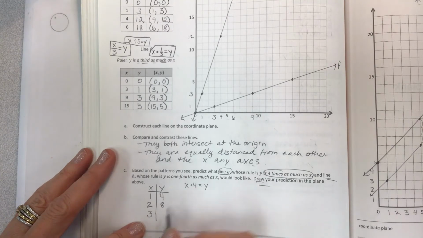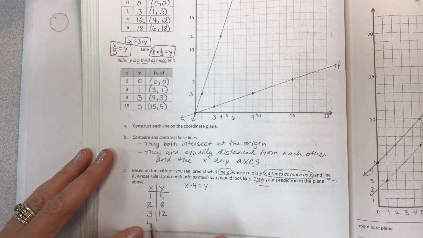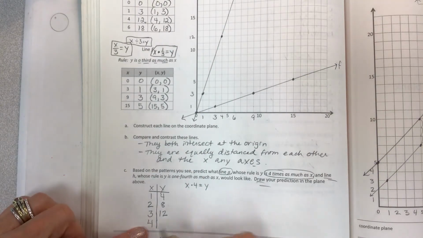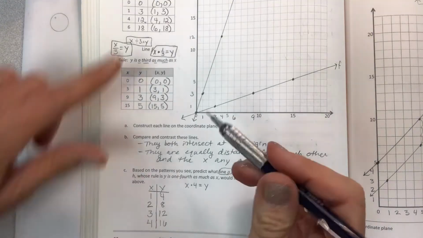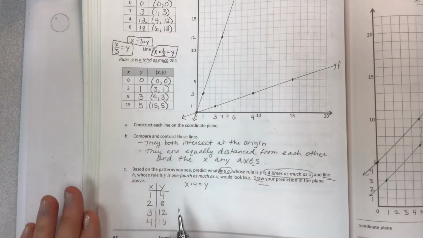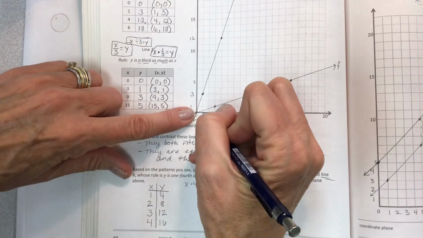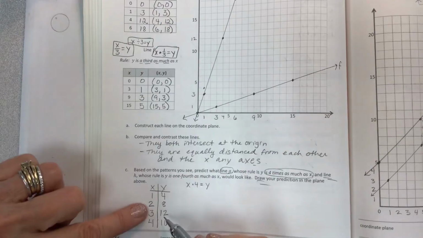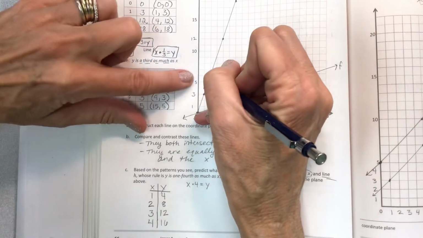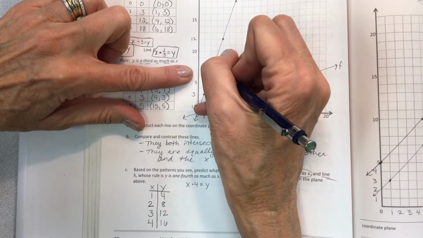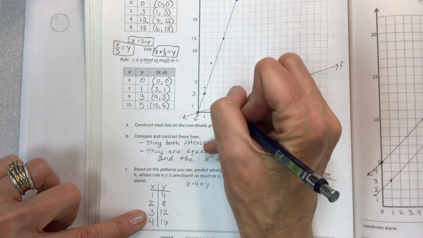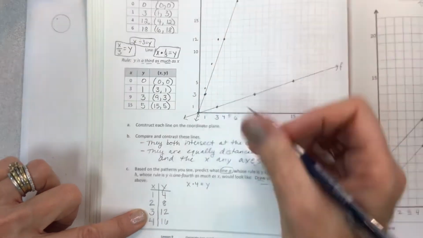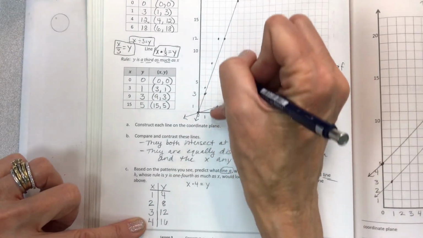If x is 3, 3 times 4 is 12, and if x is 4, which you don't actually need 4 points, just having 3 is really lovely. 4 times 4 is 16, which is still on this graph. Now draw that. So you would have 1, 4, 2, 8, 3, 12, 4, 16.